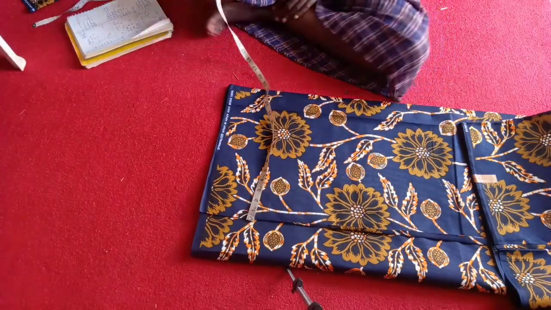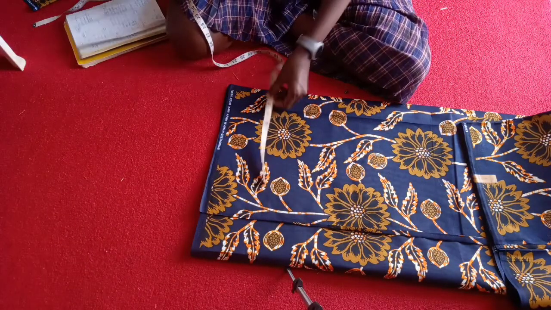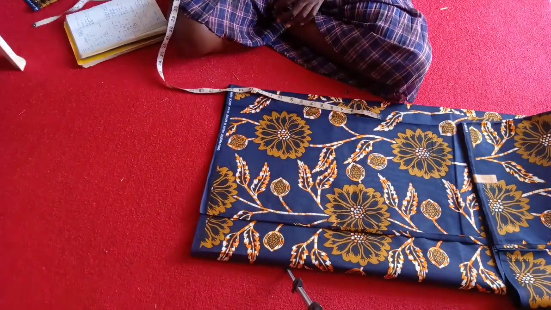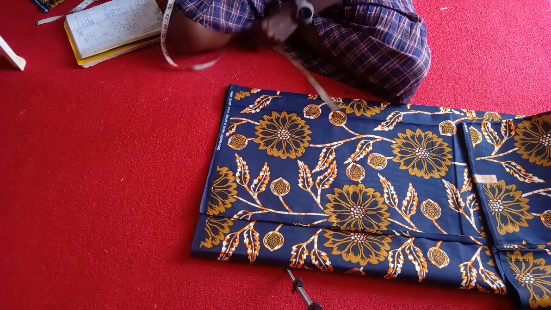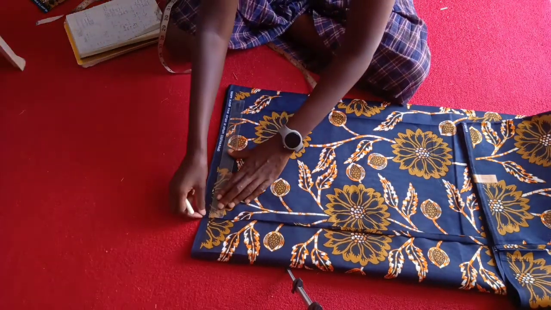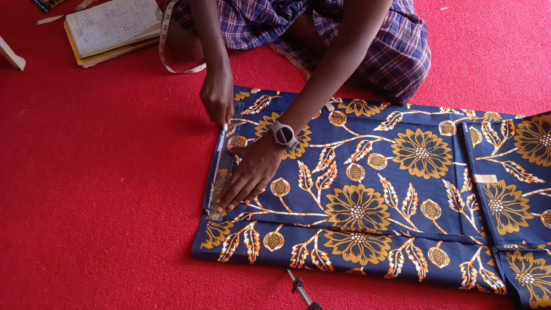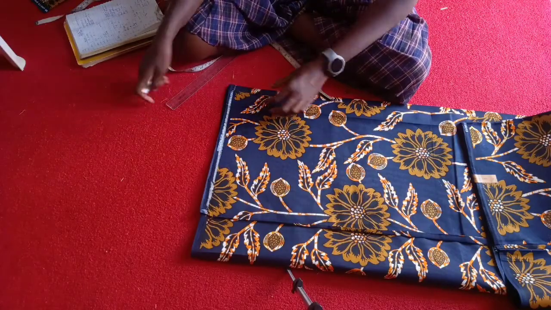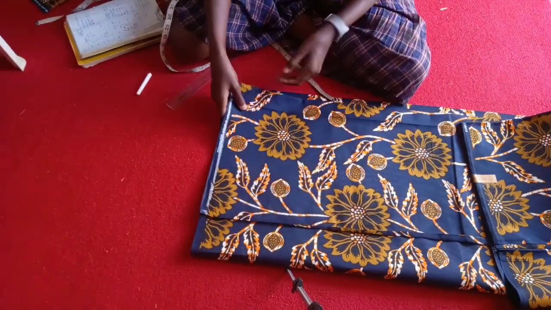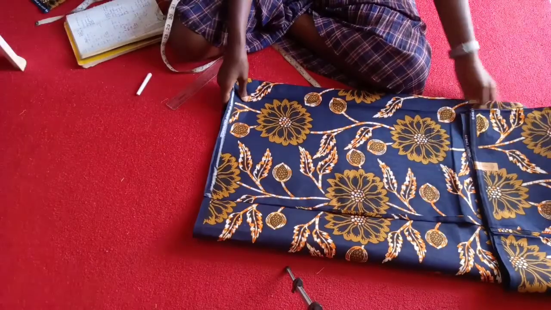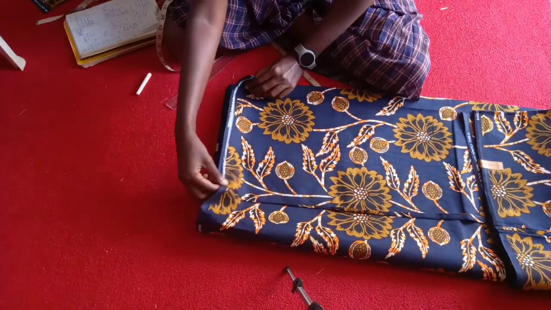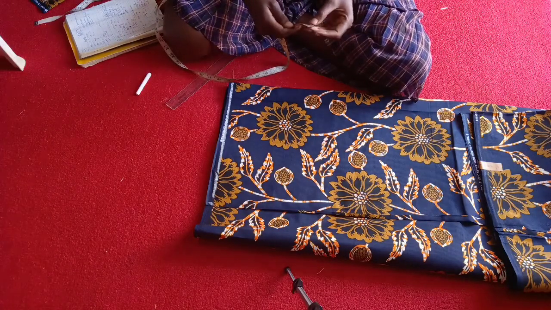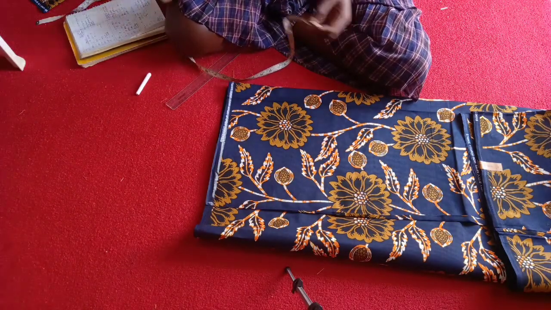So we start off by folding our fabric into two. We're going to work on the front panel first. So fold it into two, but for the folding measurements, you have to mark your bust measurement, which is the largest part of the upper body. So you get your bust, divide by 4, plus, for me I used 3 inches: 2 for seam allowance and 1 inch for just extra fitting.